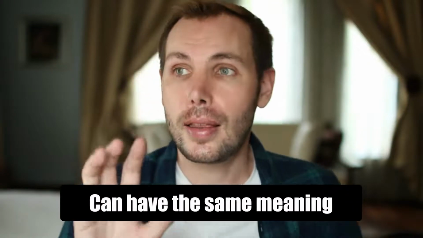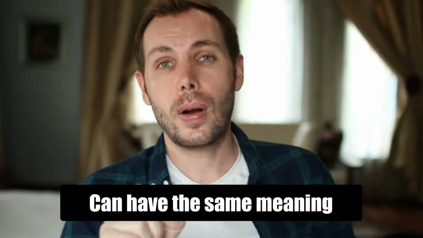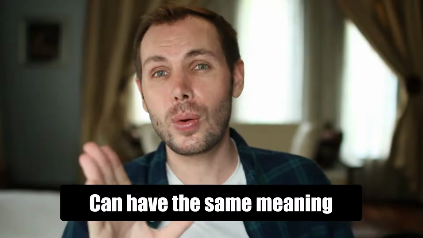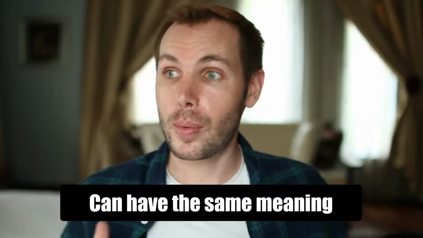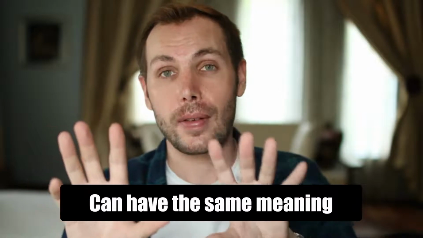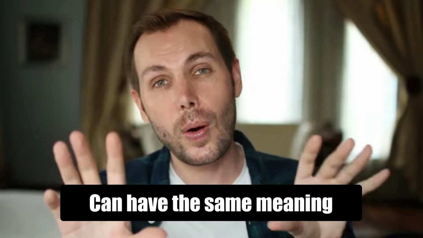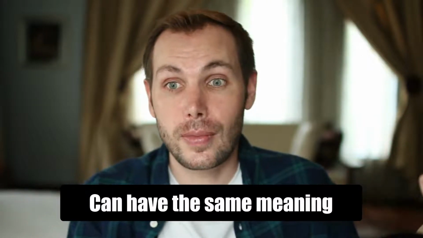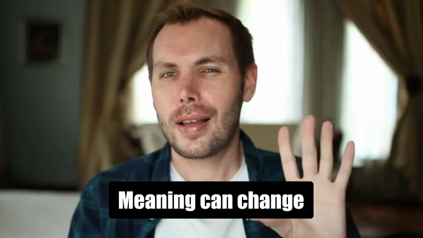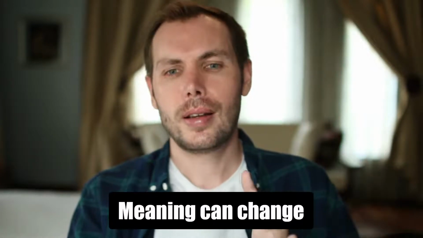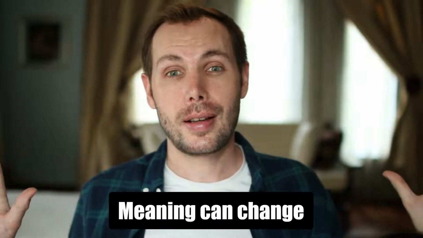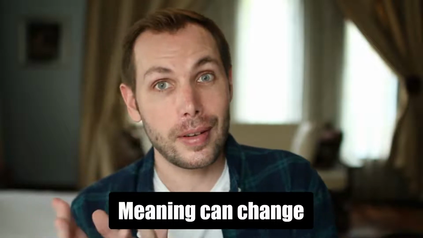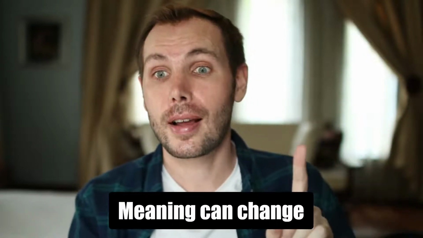Firstly, there are some words which can have the same meaning whether you use to or ing. So there are some words where you have the verb and then you could have the to infinitive or the gerund, and the meaning wouldn't change. You can choose. However, there are some words, which we will look at as well, where the meaning can change. If you use the infinitive, it will have one meaning. If you use the gerund, it will have a different meaning. So you have to be very, very careful.